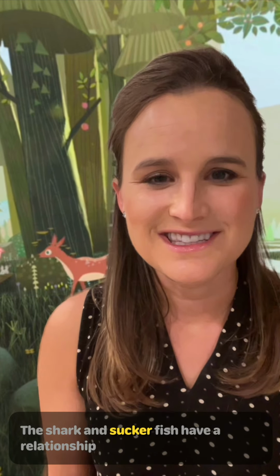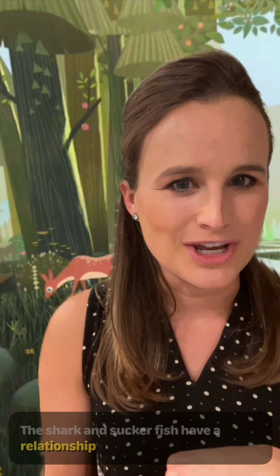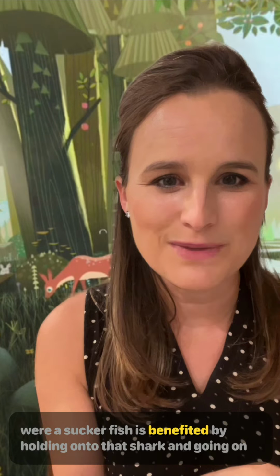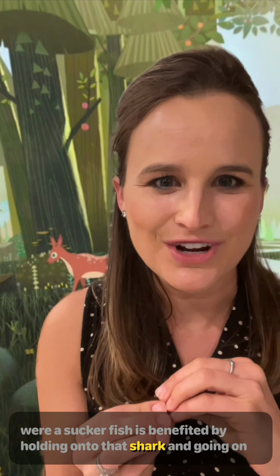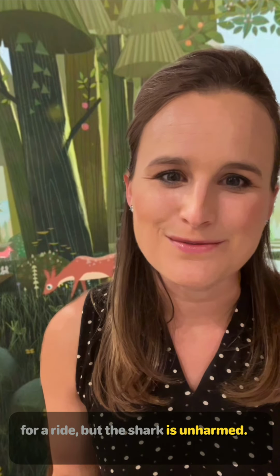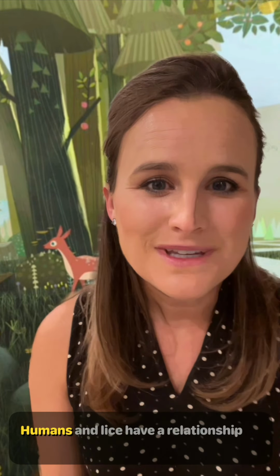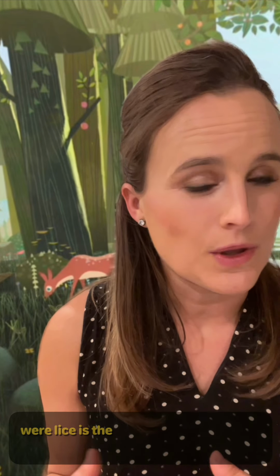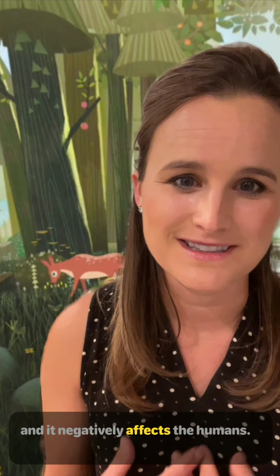A shark and suckerfish have a relationship where the suckerfish benefits by holding on to the shark and going for a ride, but the shark isn't harmed. Humans and lice have a relationship where the lice are the only organism that benefits, and it negatively affects the humans.